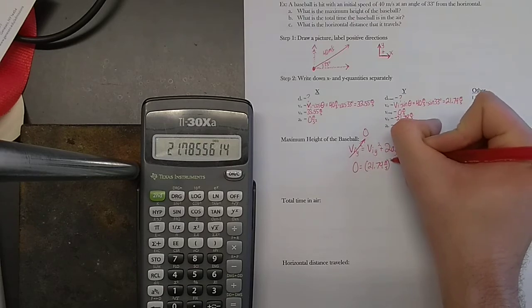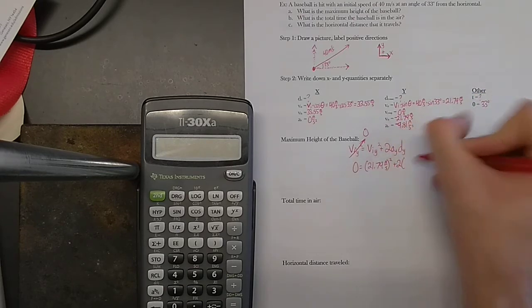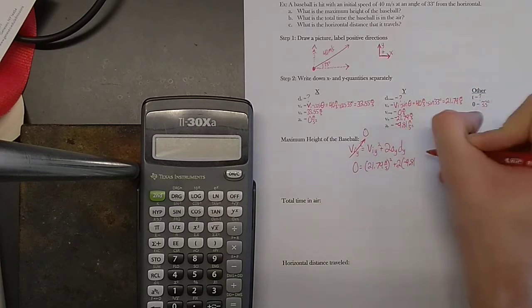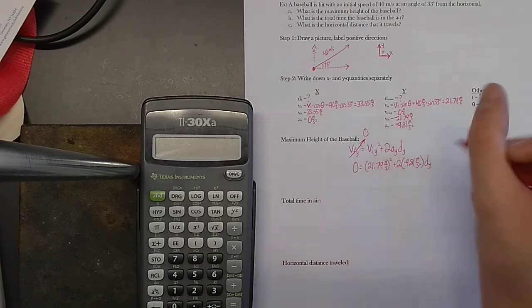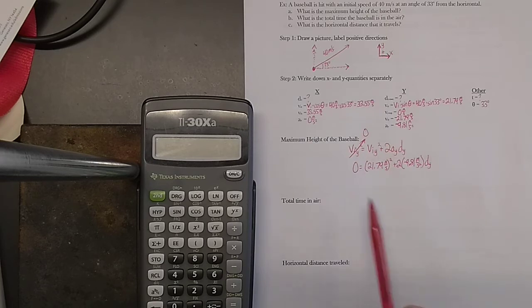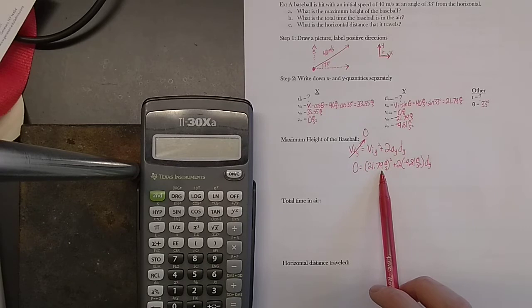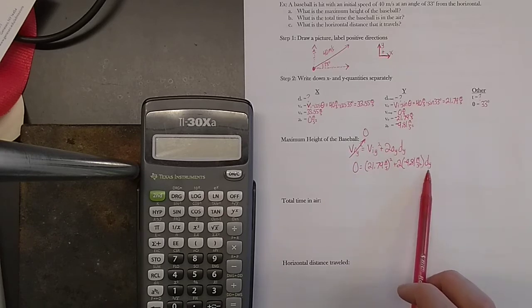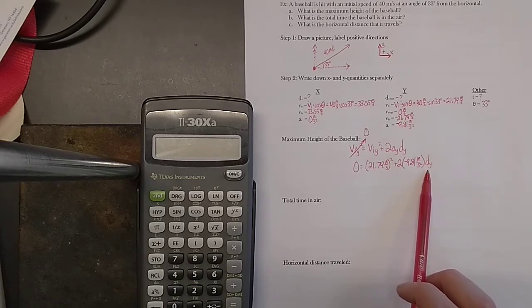21.79 meters per second, squared, plus 2 times the acceleration in the y direction, negative 9.81 meters per second squared, times dy. In other words, the maximum height. And it kind of makes sense because if we say the initial velocity is 21.79 in the y direction, and the final velocity in the y direction is 0, we are measuring from when the ball gets launched to when it's at the peak. And this equation will help us tell what distance the object has traveled between these two velocities.